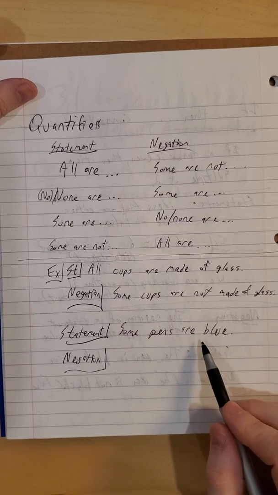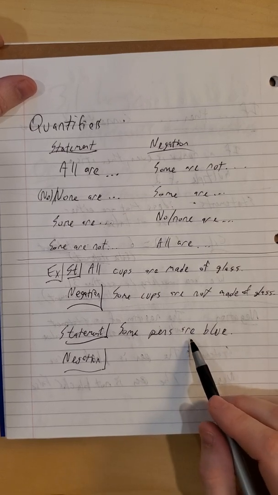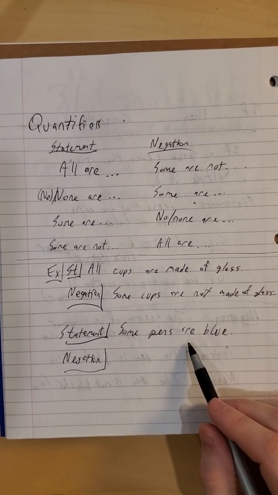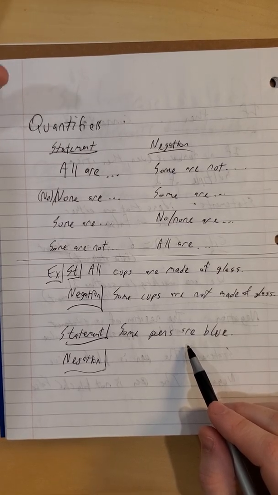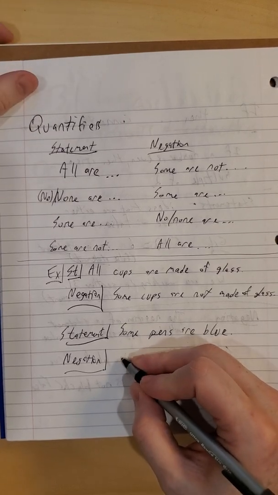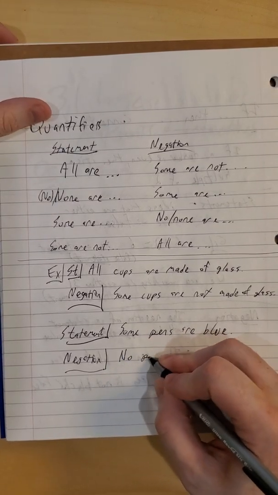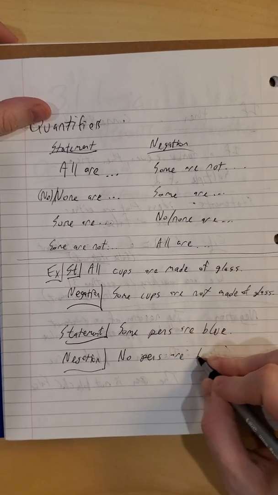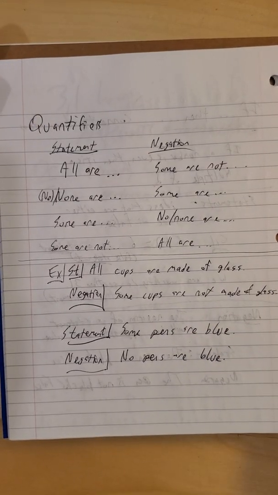So my claim that some pens are blue, so I'm claiming I have at least one blue pen. Your negation would say that, okay, you don't have that. You don't have at least one blue pen, so there are no blue pens. So no pens are blue would be your negation.